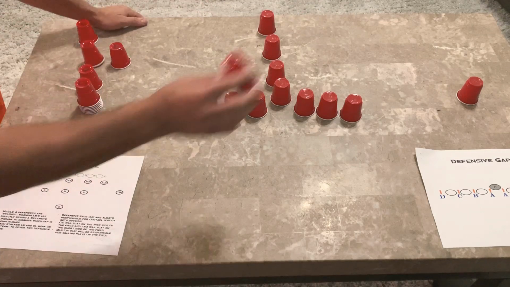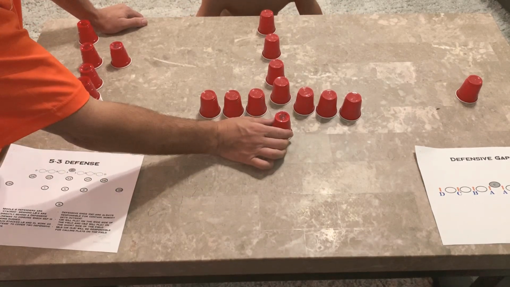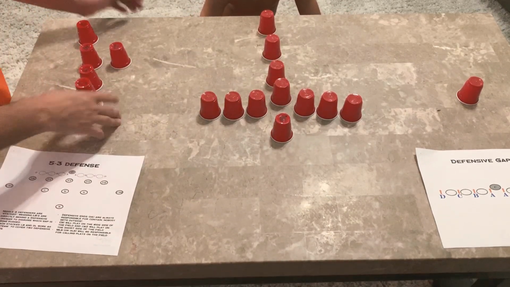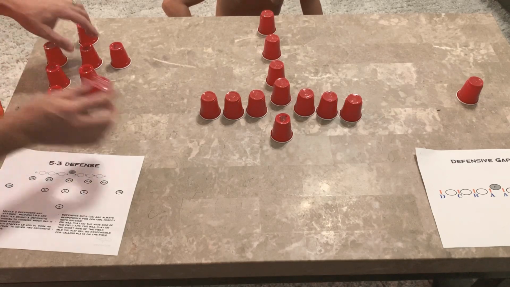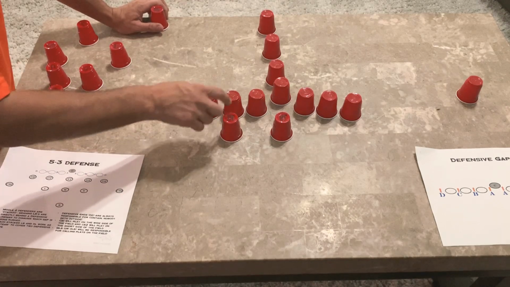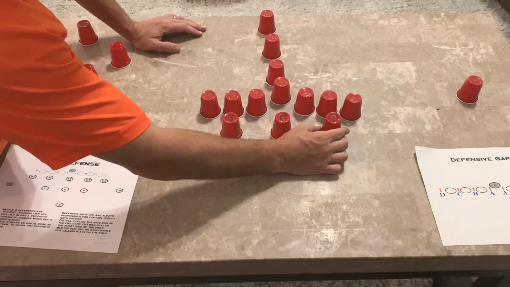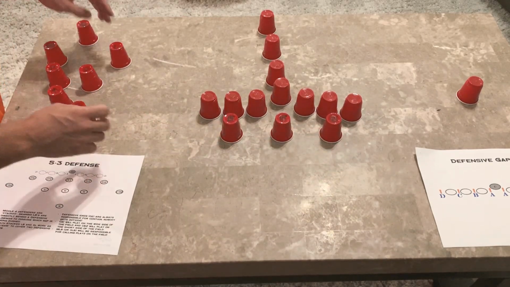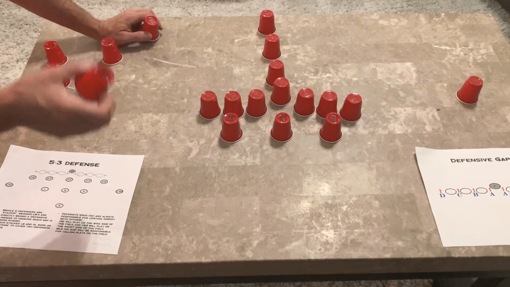First, we're going to start with the nose tackle. Nose tackle is directly across from the center. Now, going to add our defensive tackles. Defensive tackles are directly across from your offensive tackles. You have 2 defensive tackles, a right one and a left one. Next is your defensive end.